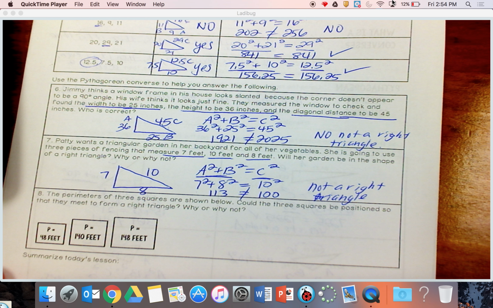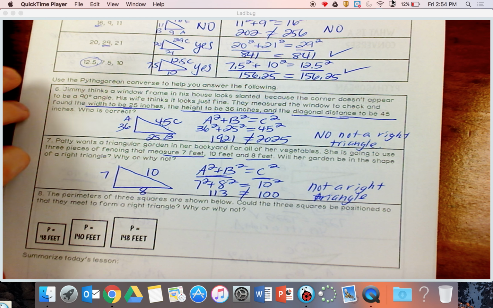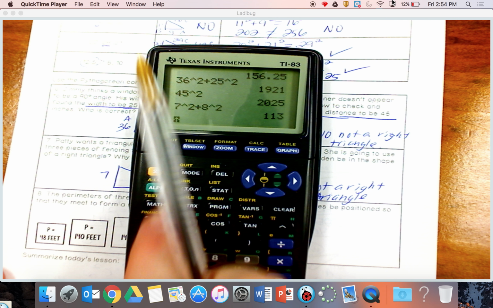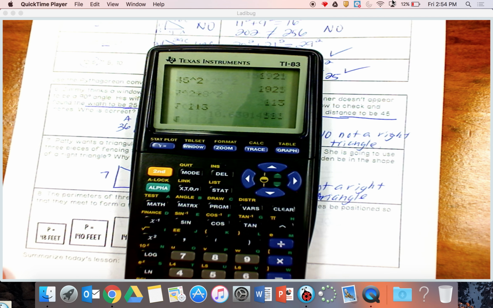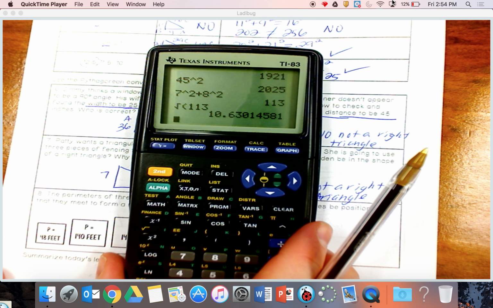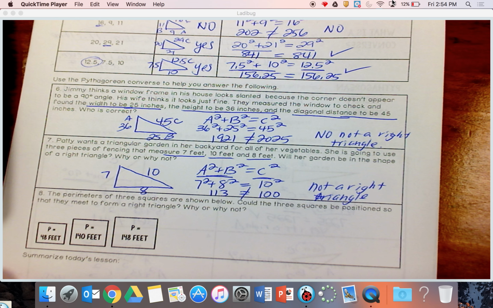So it's not going to be here. This right here should be the square root of 113. That should actually be 10.63 whatever, but it's not. It's off by a little bit, so it's not going to be the right angle there. Okay? So those are some examples that you have to work on as we look at these things.